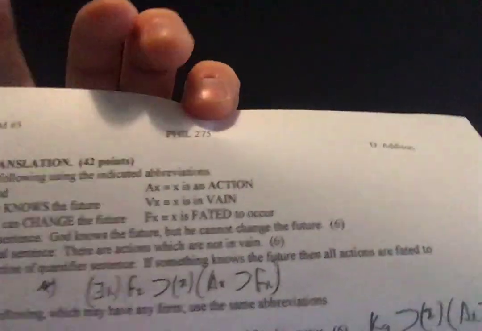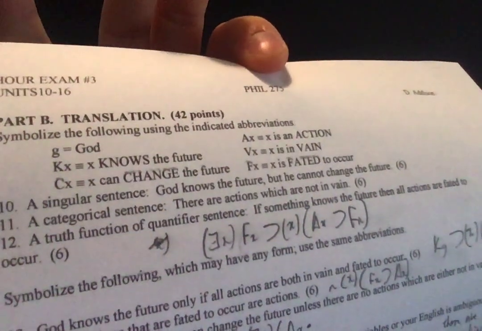So, if you know what a singular sentence is, a singular sentence shouldn't have any variables. It should be the propositional function attached to individual constants. And here in your translations, you're given a dictionary, as you will be in the actual exam. There's one individual constant, G equals God. So God is the one named individual. Where does that go? That attaches to a propositional function.